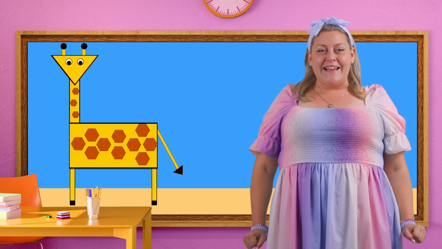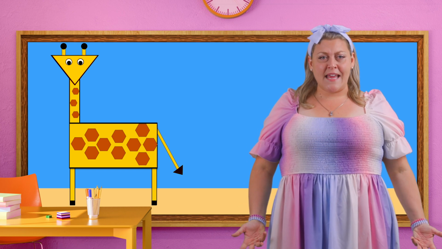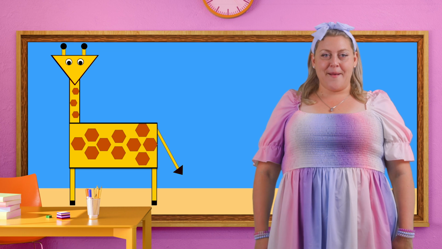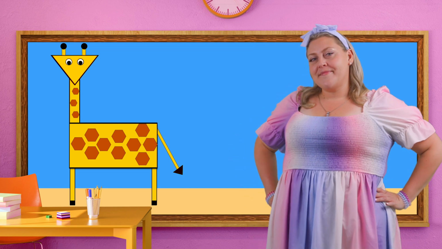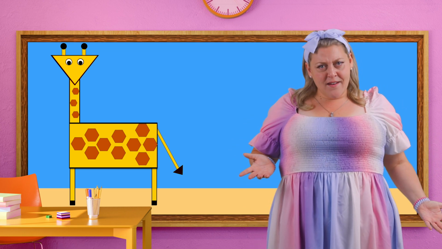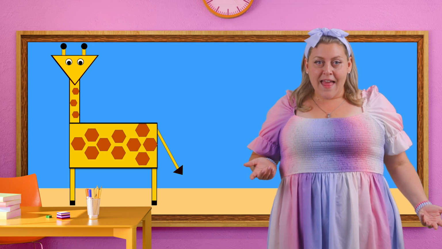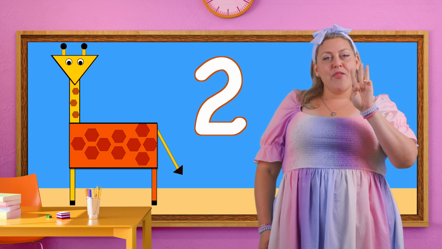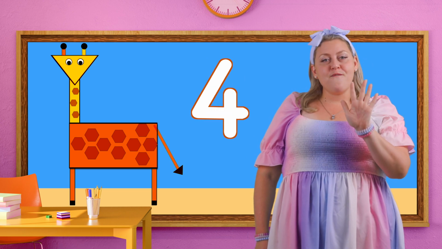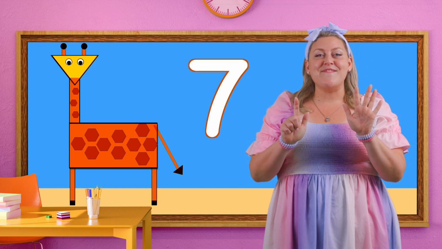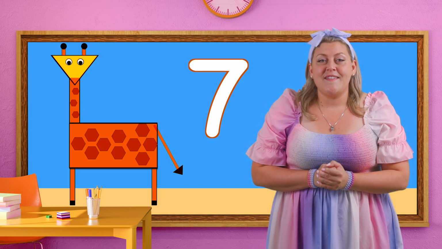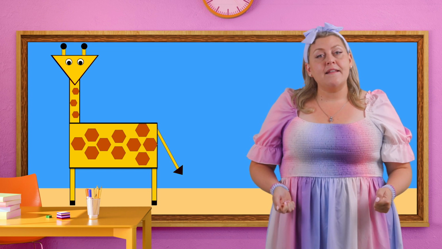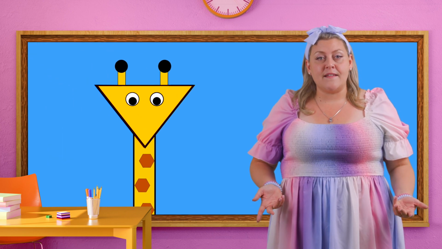Oh boy! How many rectangles can you see? Take a moment to count them. 7? You count 7? Let's try together. 1, 2, 3, 4, 5, 6, 7. I can count 7 rectangles too. Fantastic! Let's count the circles next.